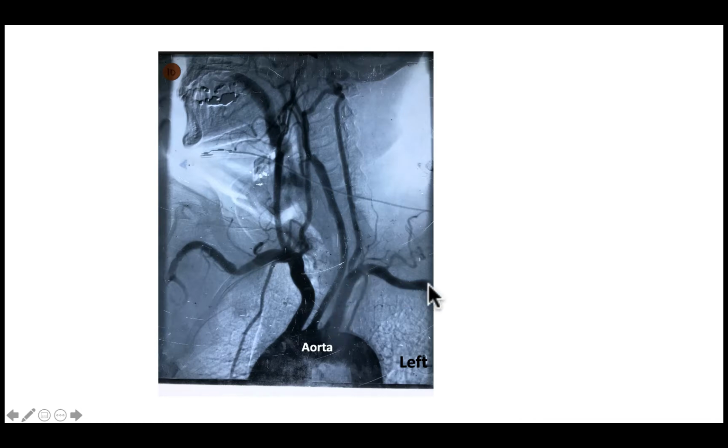Here's the third artery moving from right to left, the right subclavian artery, and although it continues down to become the axillary artery, here it gives off a branch, the left vertebral artery, again extending through those transverse foramen in the cervical vertebra. So here's the right vertebral artery, and here's the left vertebral artery.